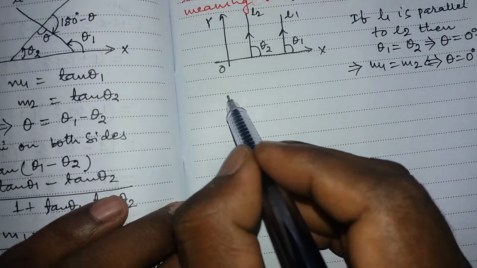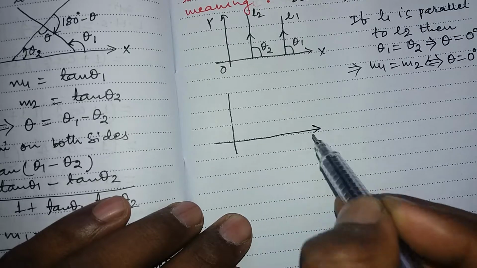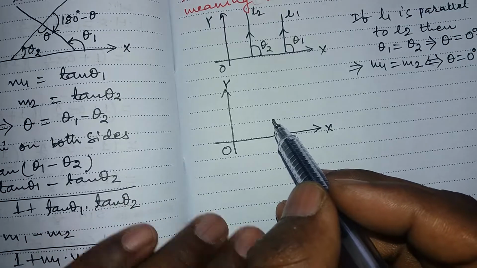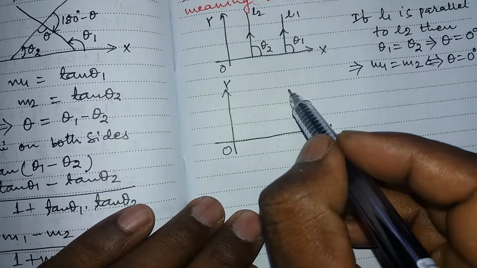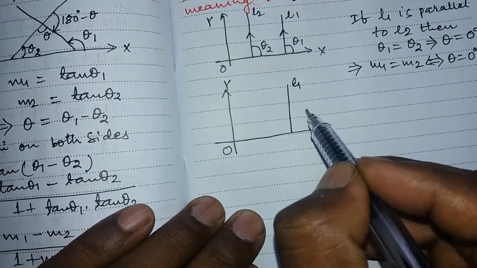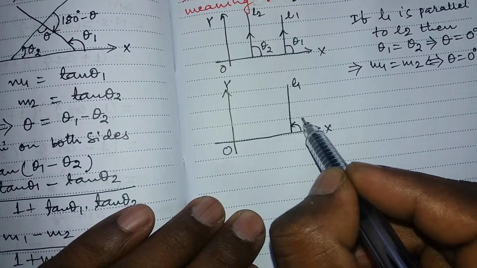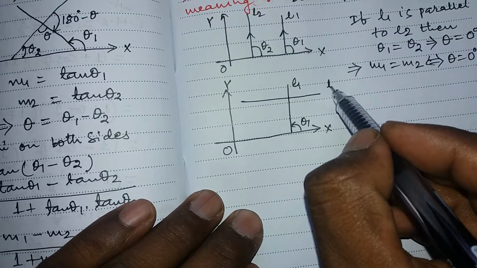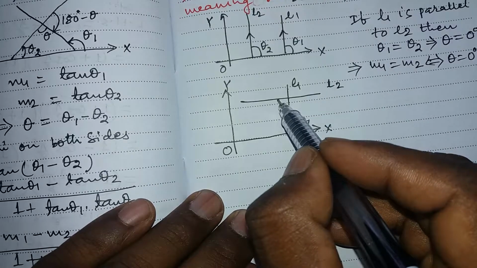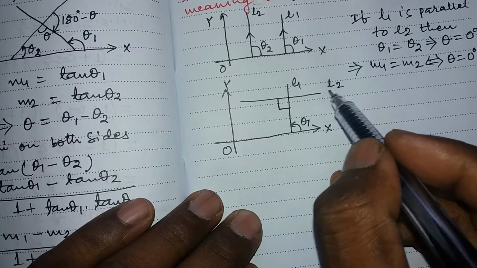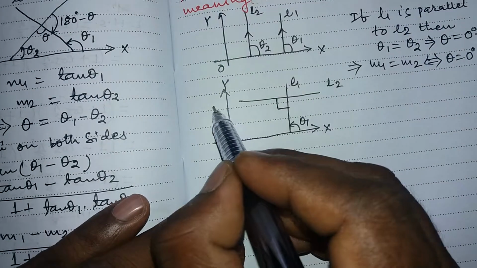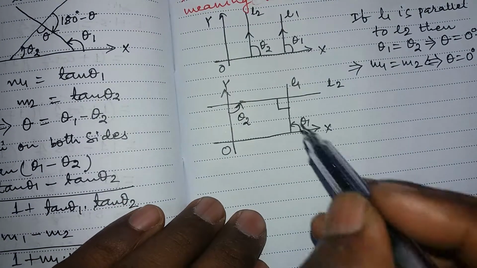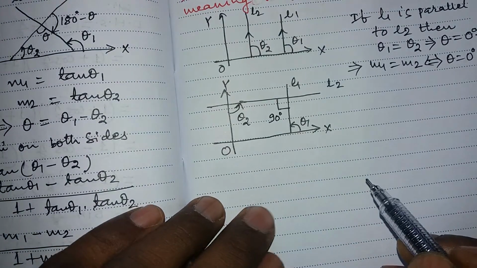Similarly, the second condition is here. See, x, y, 0. If theta 1 is this, L1 is this, and this angle is theta 1, and this other line is L2, and the angle between them is 90 degrees. This is L1 and this is L2, and this makes theta 2 here. This is theta 2, and the angle between them is 90 degrees.